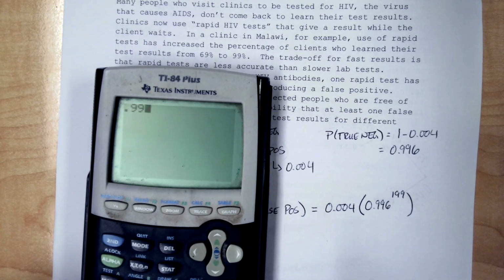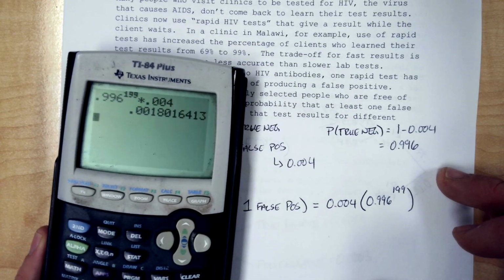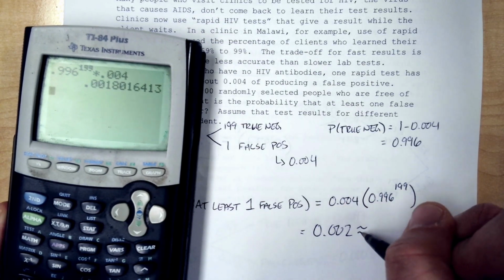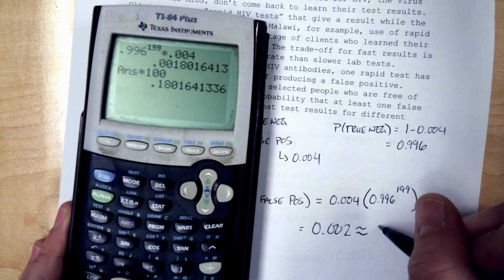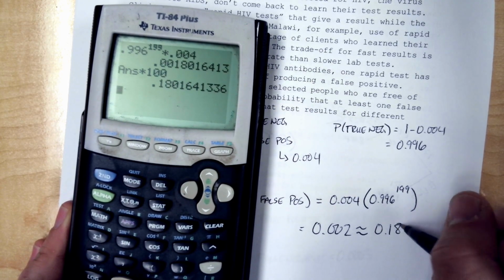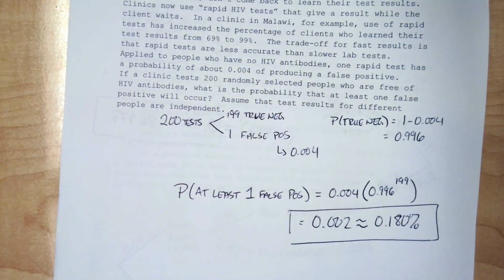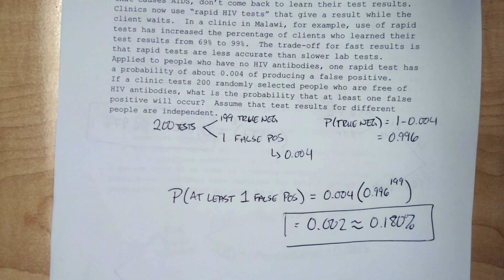So 0.996 to the power of 199, and if we multiply that by 0.004, we get that there's actually only about a 0.2% chance. 0.002, or again, about a 0.18% chance. So we can use exponents to speed up very large, long strings.